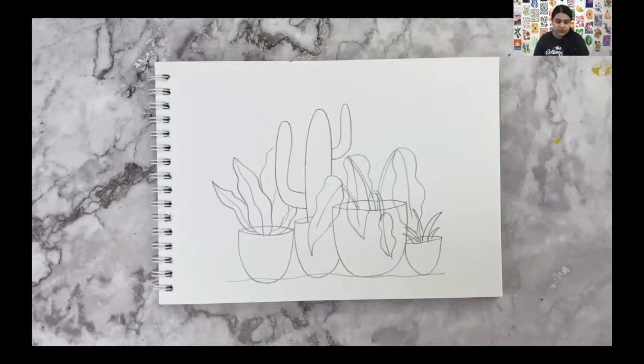While you guys are correcting everything, I'm going to start talking to you about the colors that we're going to be using today. I'm going to stick to only greens for this picture. If you do not have 4 types of greens, because we have 4 plants, you have 2 options. One is to repeat a color. Let's say you have light green and dark green, then you can alternate: one light, one dark, one light, one dark.